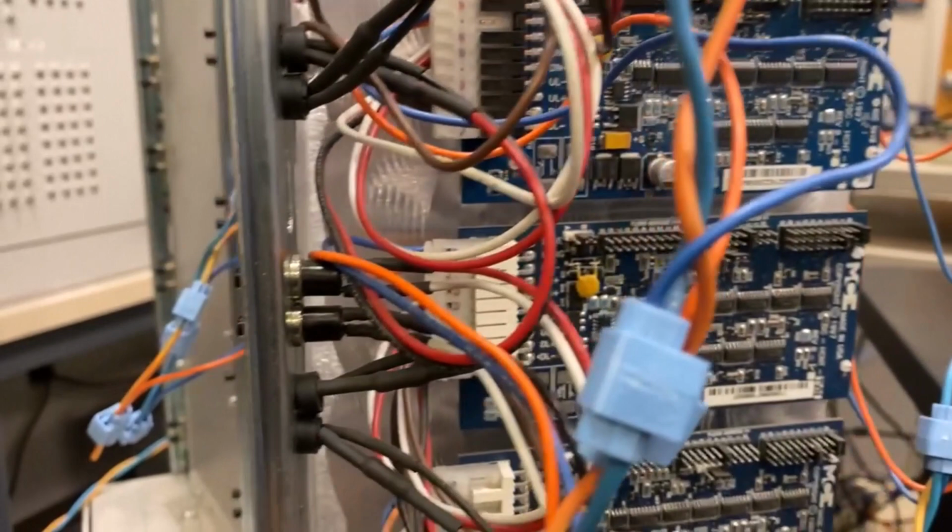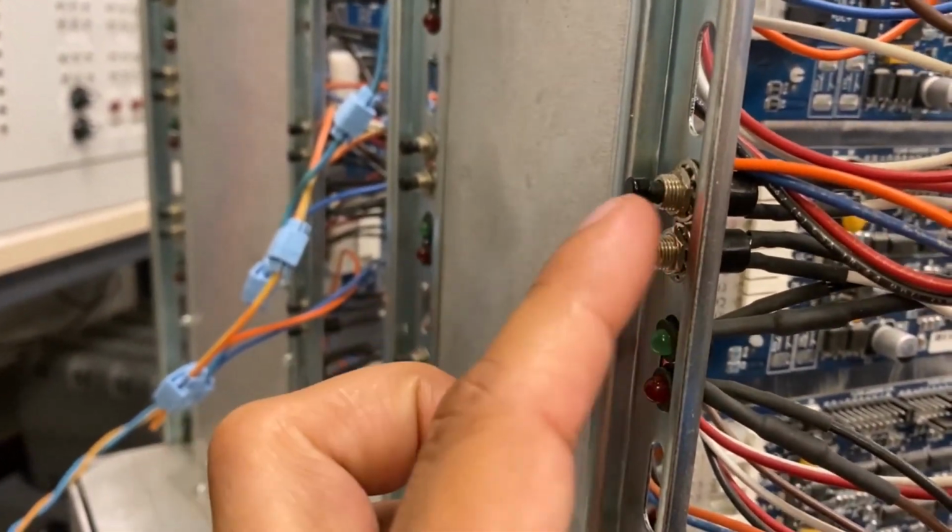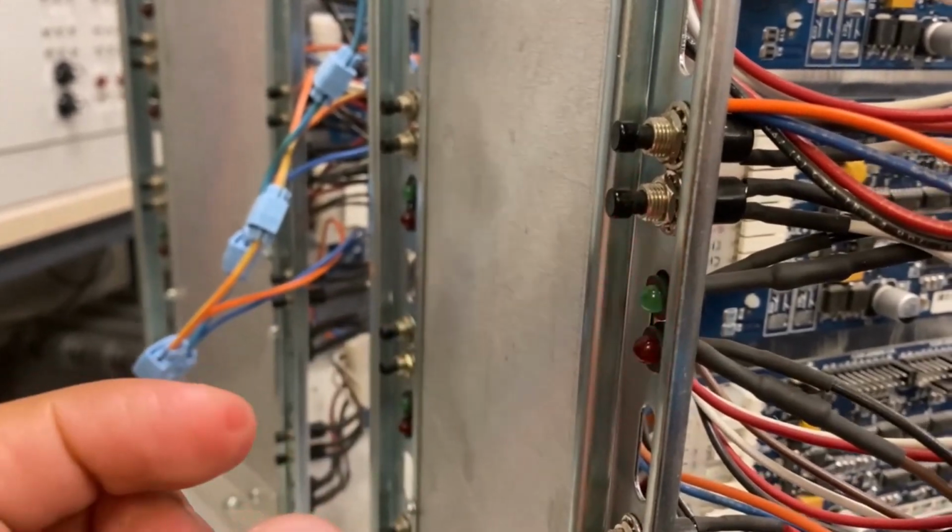Here I'm just giving an example of how it would be out there in the field. Just pushing an up button. Light comes on, comes back off. Same for the down button.